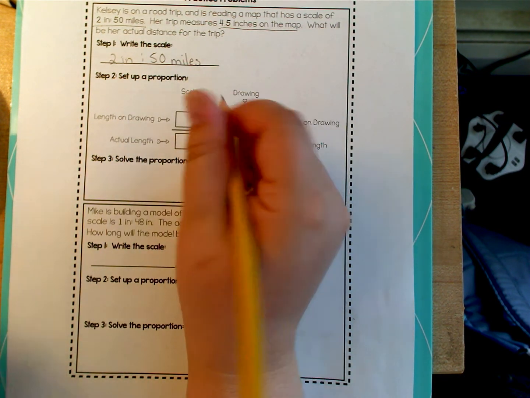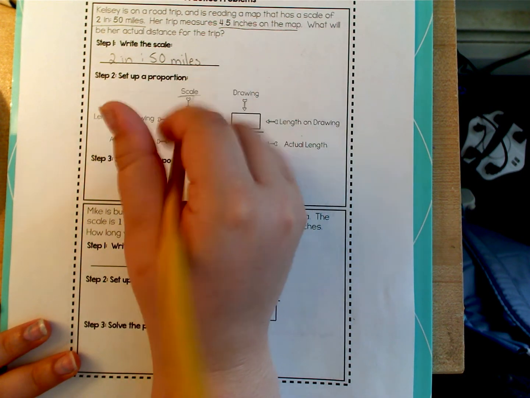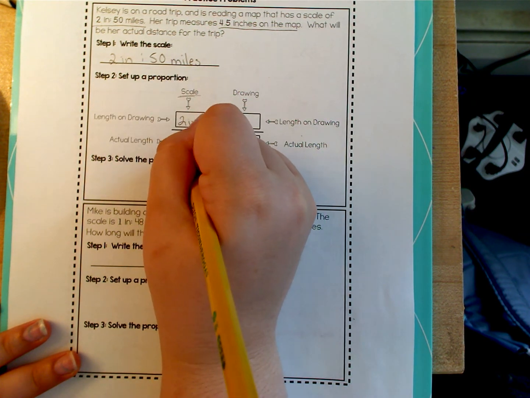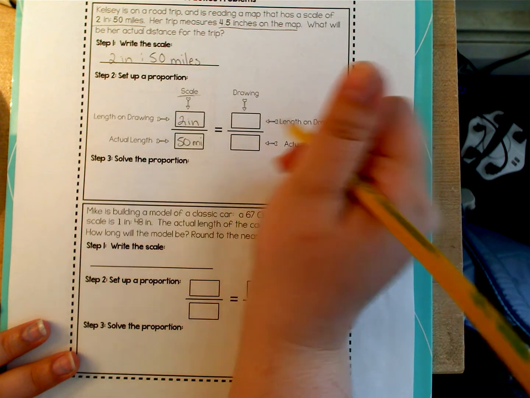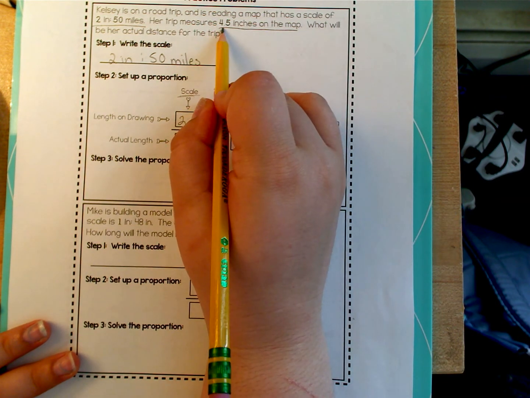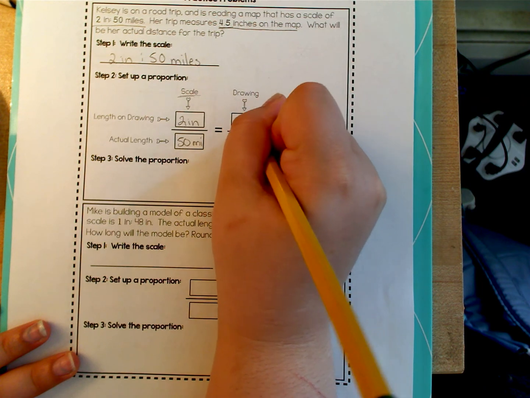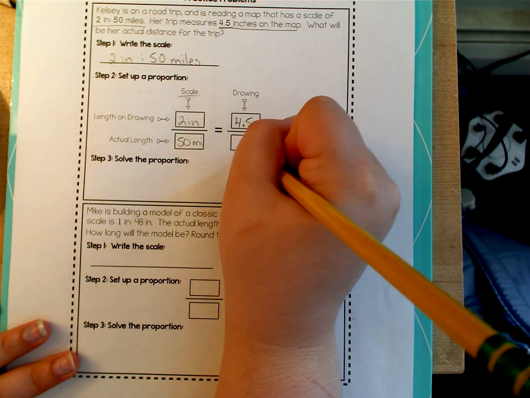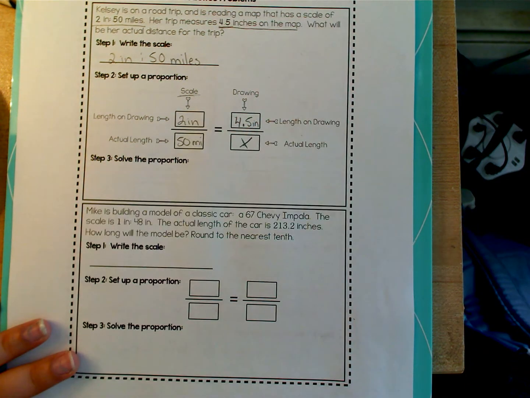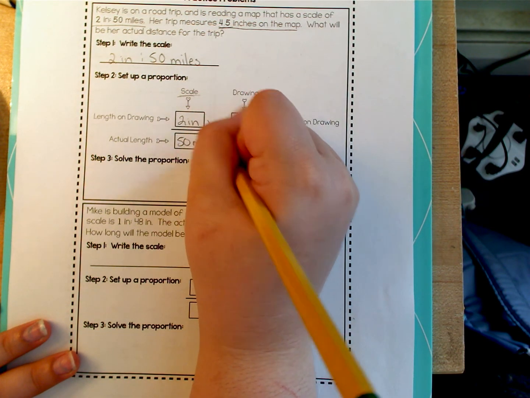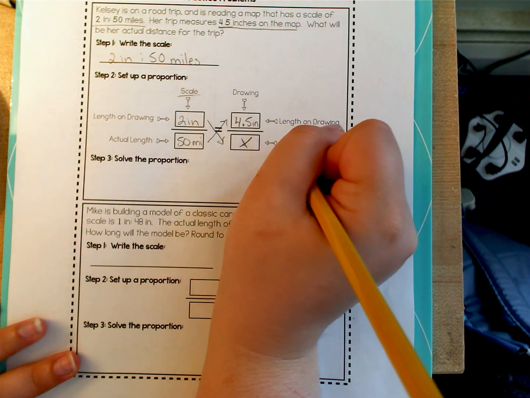So our length on the drawing, as far as the scale goes, is 2 inches to 50 miles. And on the map, she sees 4.5 inches to her destination. So we're going to be solving for x. So we're going to cross multiply 50 times 4.5, 2 times x.